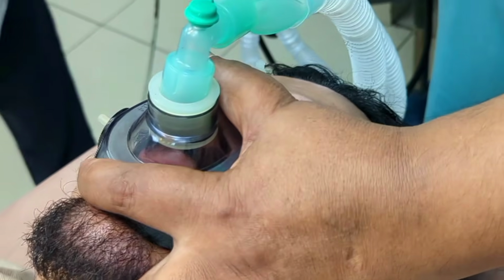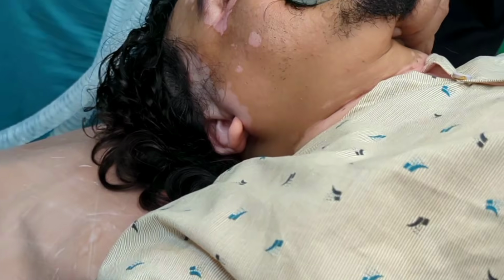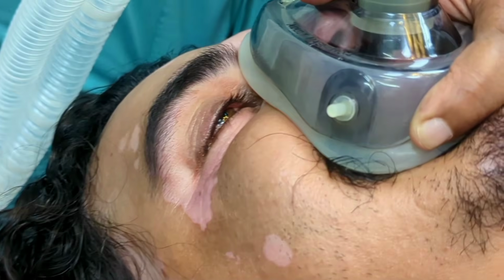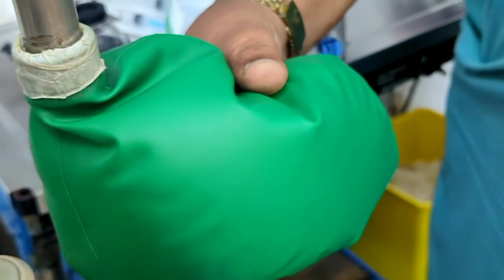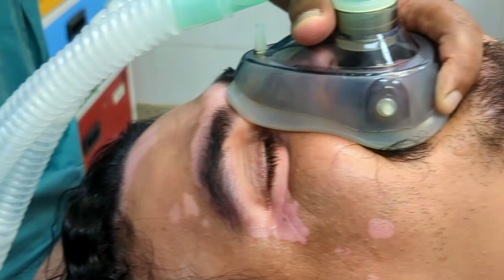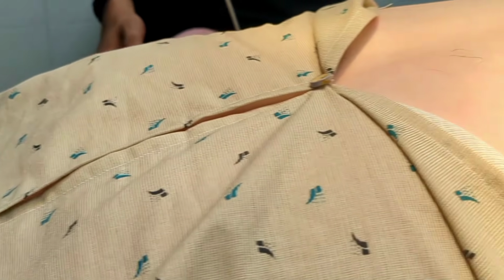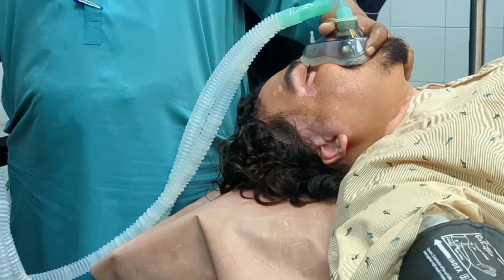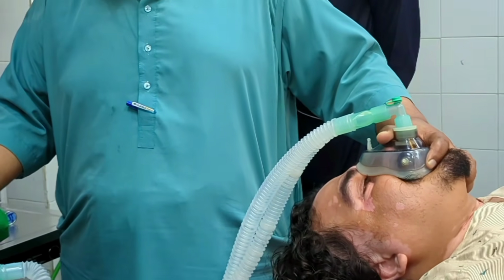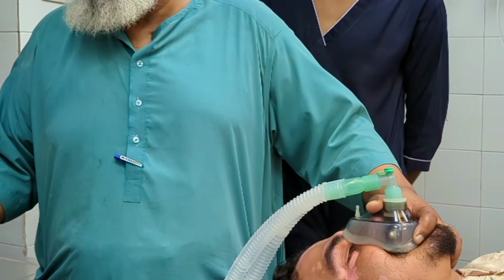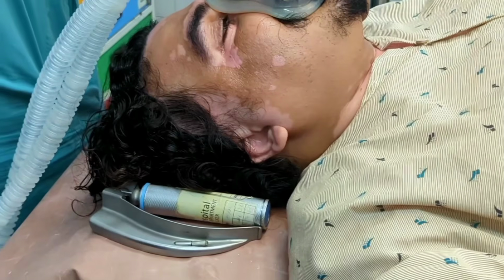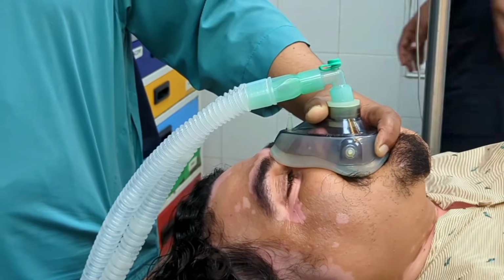At this stage, it is extremely important to pre-oxygenate the patient before attempting intubation. Pre-oxygenation is done to build up a reserve of oxygen in the lungs and bloodstream, because during intubation there may be a short period where the patient is not breathing adequately. By providing oxygen in advance, we can safely bridge this interval. For pre-oxygenation, a face mask was placed firmly over the patient's nose and mouth, and oxygen was delivered for approximately 3 to 5 minutes. This ensures that the patient's oxygen saturation is maximized before proceeding to the next critical step.